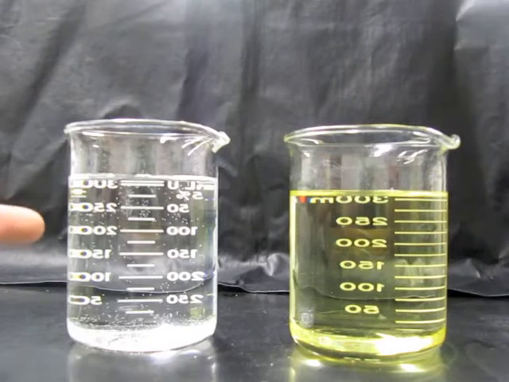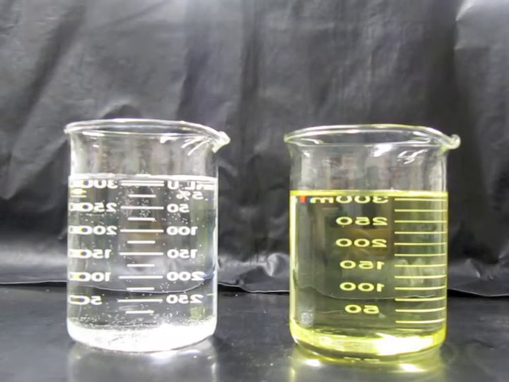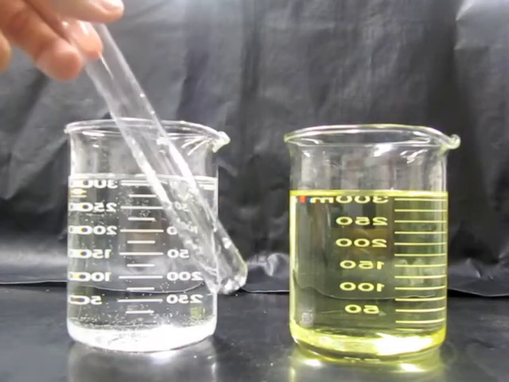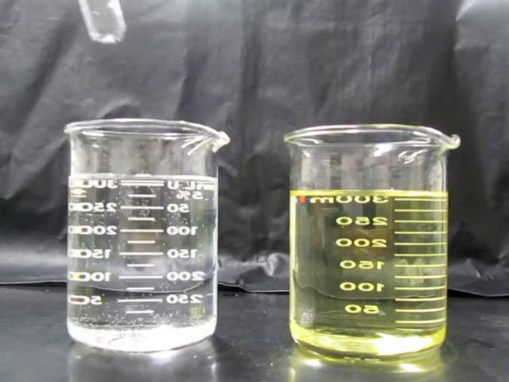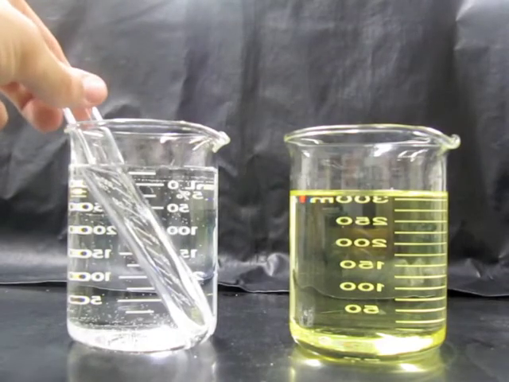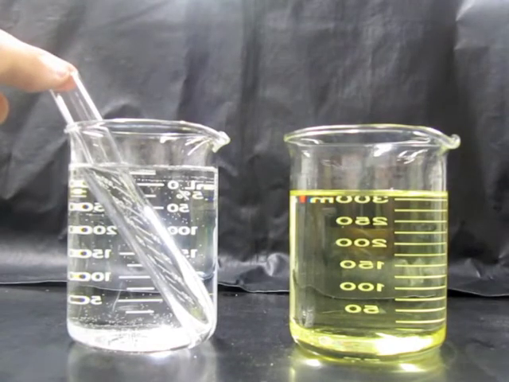One is filled with water, the other with common household vegetable oil. And today I want us to think a little bit about how we see and how light affects what we are able to see. Right here I have a test tube that's made of the same kind of Pyrex glass as these beakers. And you'll see if I put this test tube in the water, you can see a little bit of a bending of the image of the test tube as it goes from air into water.